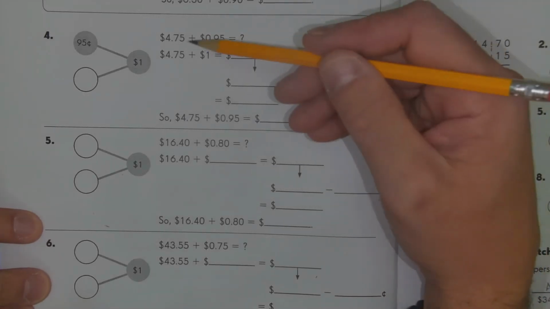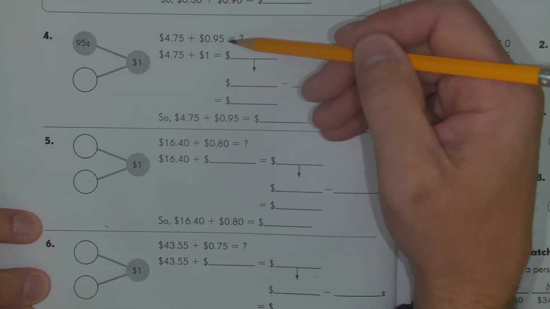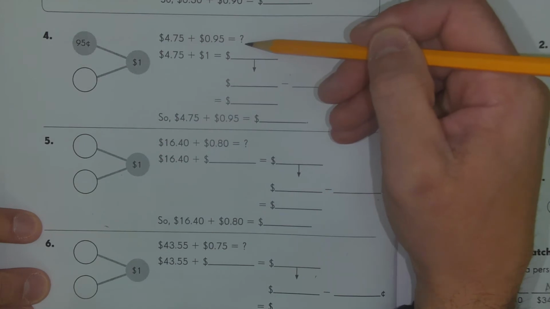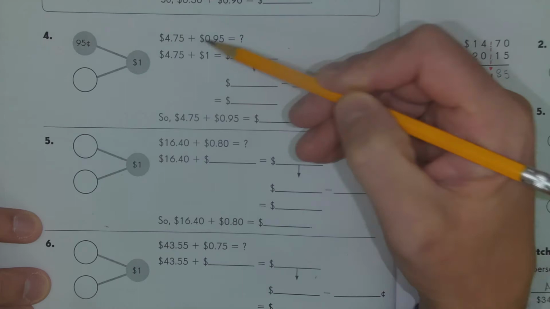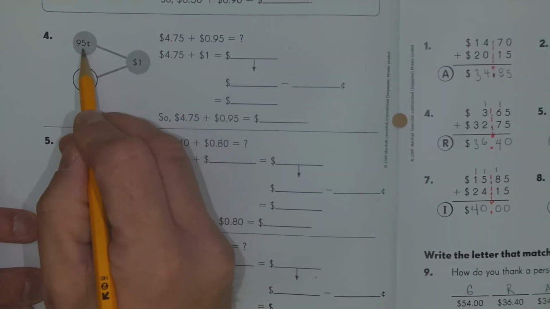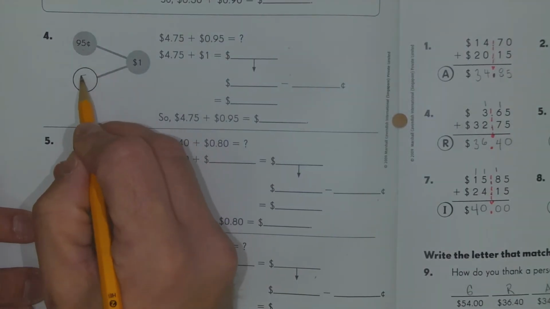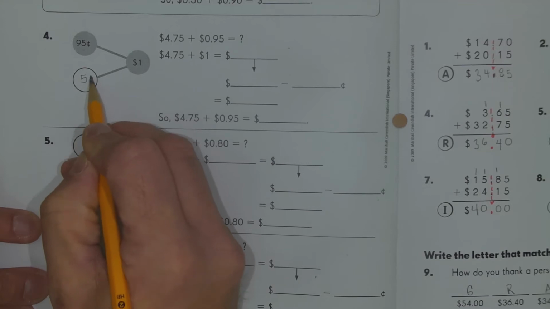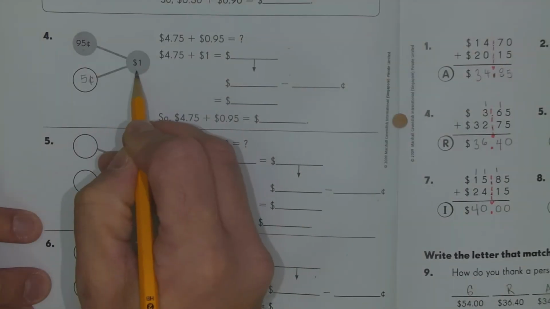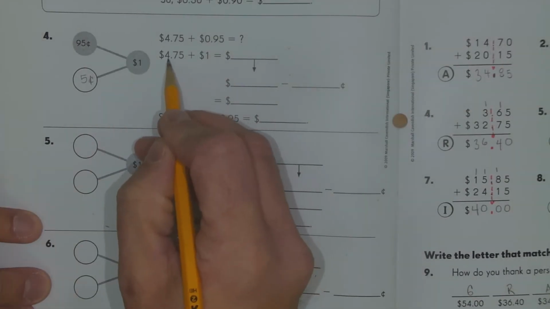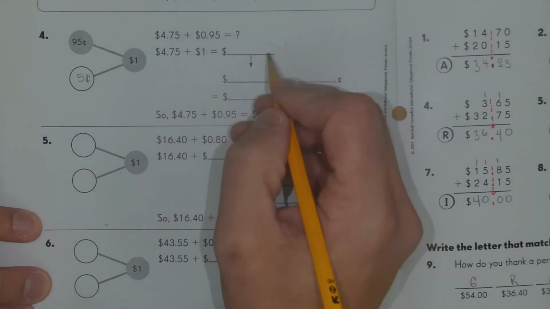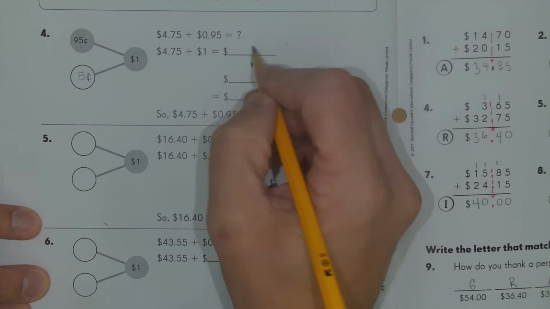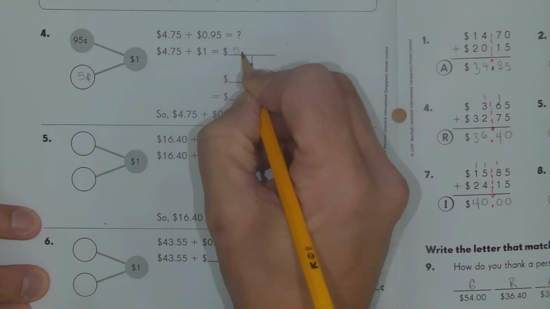So $4.75 plus 95 cents equals something. I want to change this 95 cents to $1. So I'm going to go over to my number bond, and I know that 95 cents plus 5 more cents gives me $1. So $4.75 plus $1, that's pretty basic math. So $5.75 goes here.